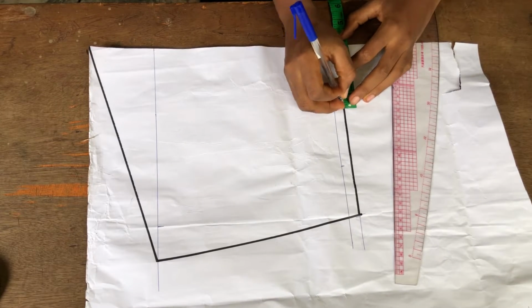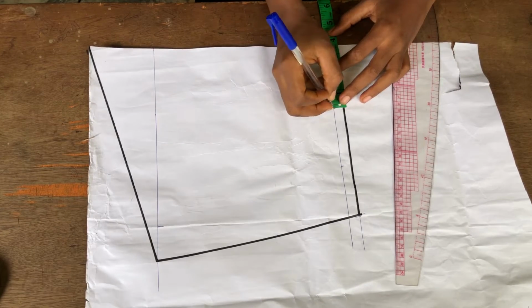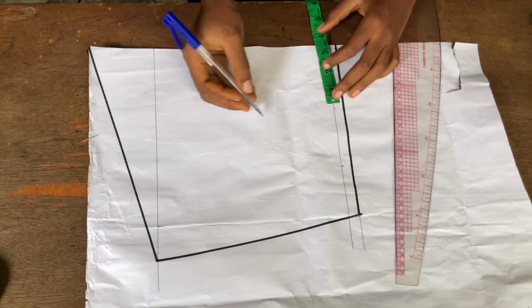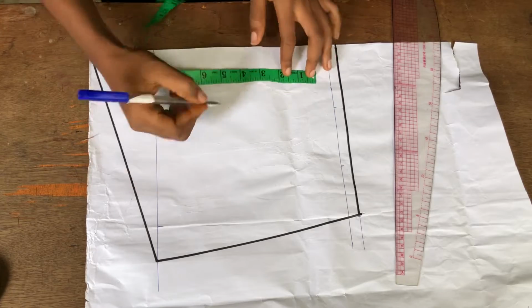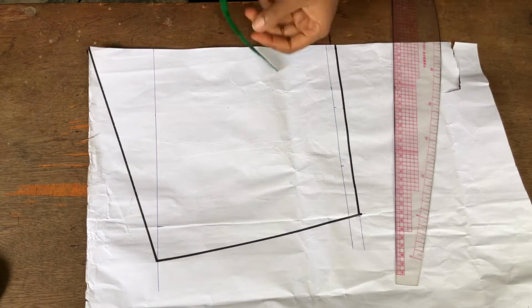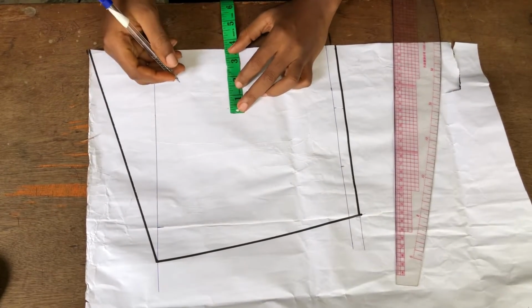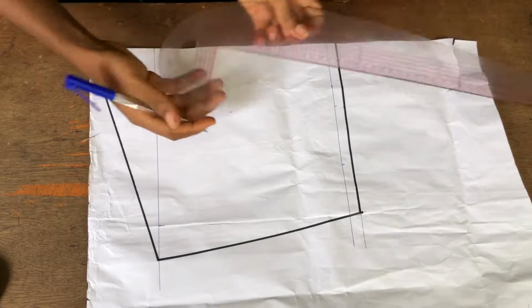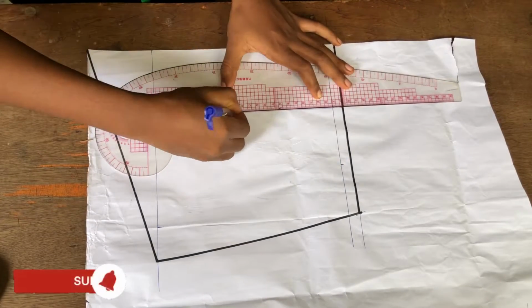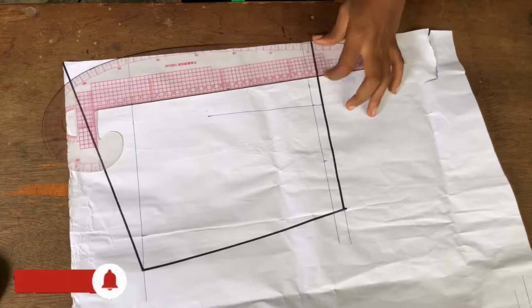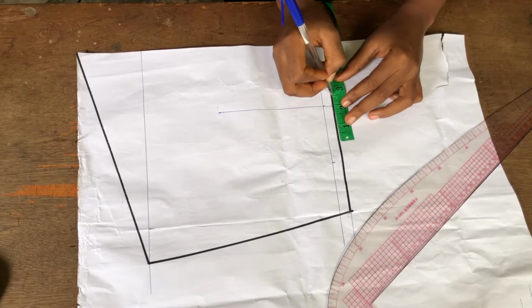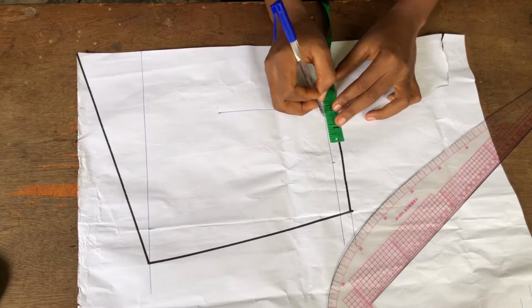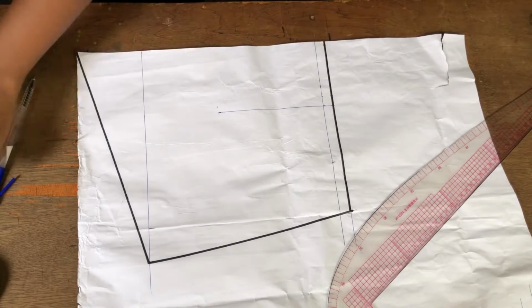So the next thing I'll be doing is to mark my dart allowance. So your nipple to nipple measurement divided by 2, then you add half inch to it. But for my measurement during the drafting of my upper part, my nipple to nipple measurement changes. So instead of 3.5, I have 3. So I'll be using 3 plus half inch. So that's 3.5. Whenever I draft my bustier, my nipple to nipple measurement at the front always reduces by half inch.